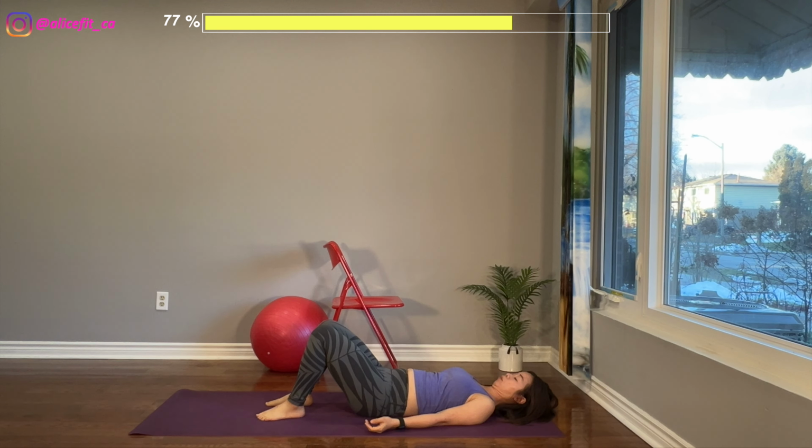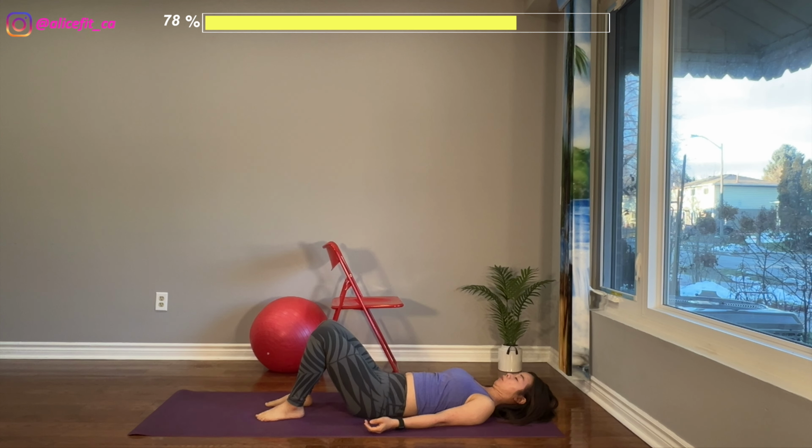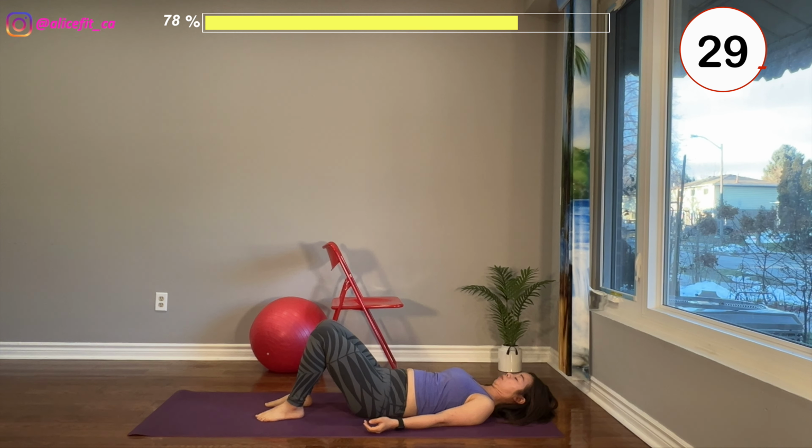If you can, tuck in your chin to protect the back of the neck. So if you pay attention to my abdominal area, I'm practicing pressing down my lower back to the mat, then release, then down again and release.